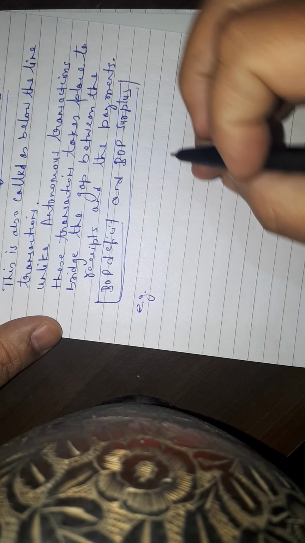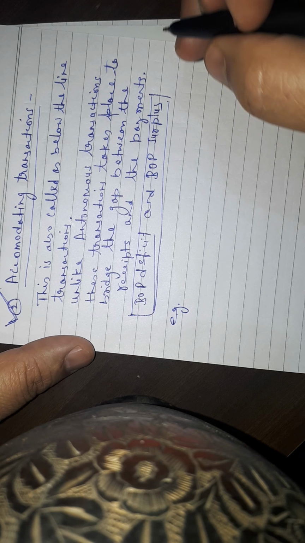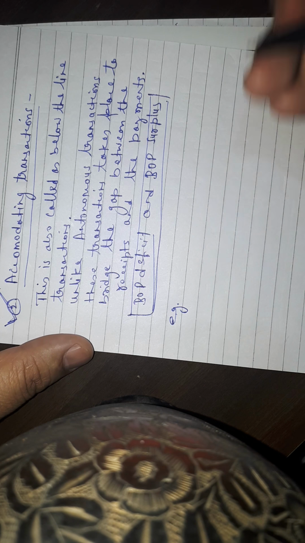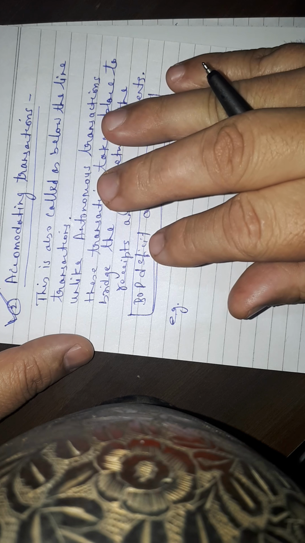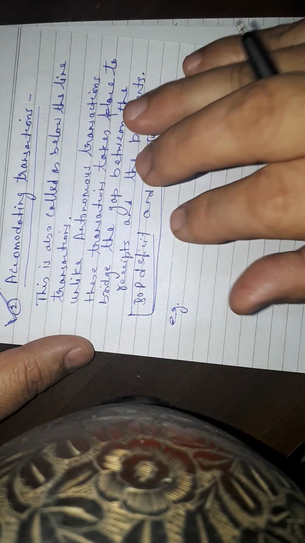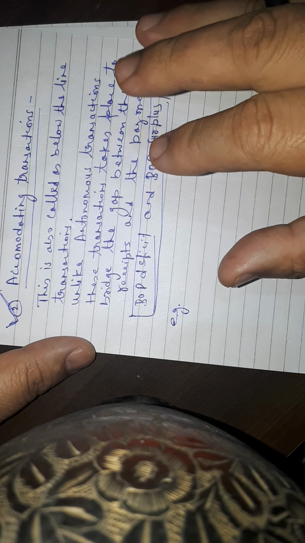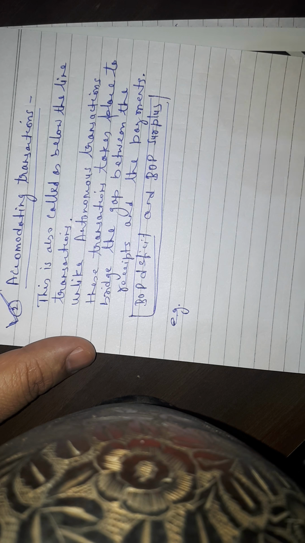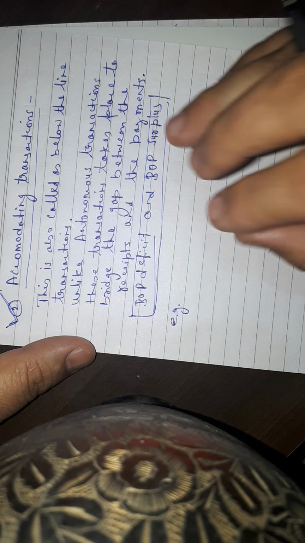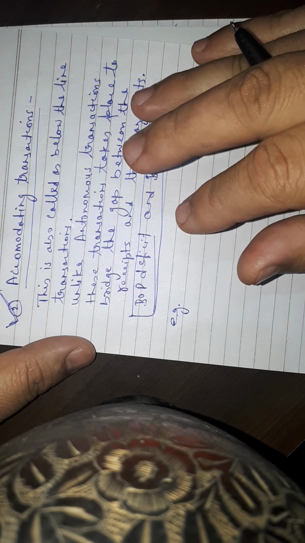Traditionally we are not an exporter of gold, and deficit on current account arises when we are exporting less and importing more, which can only be financed by selling gold and receiving payments.